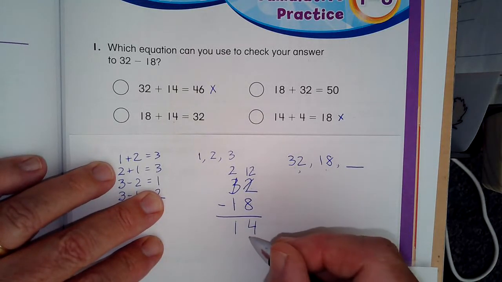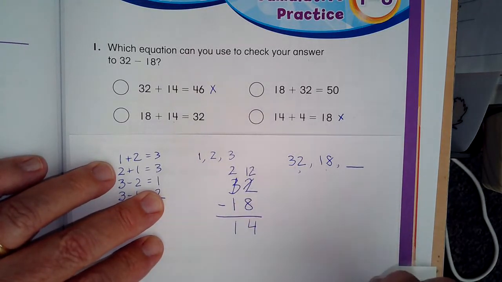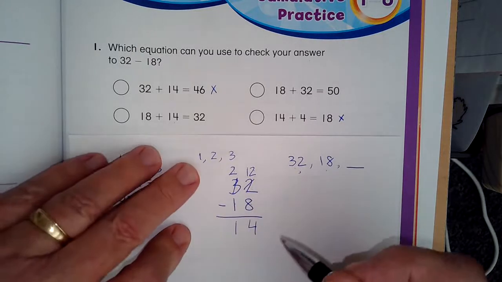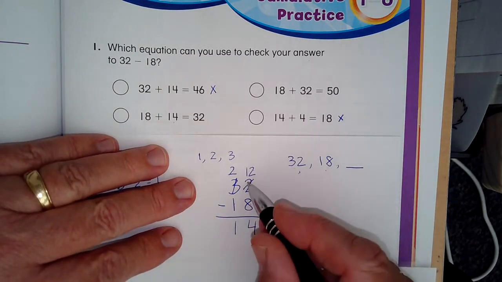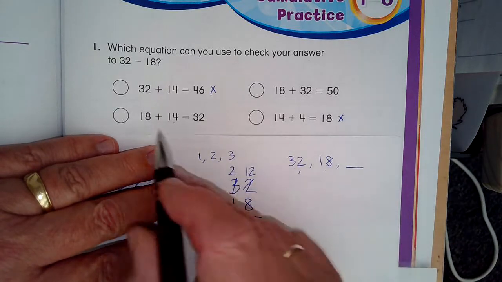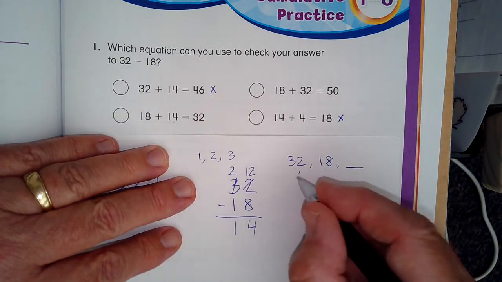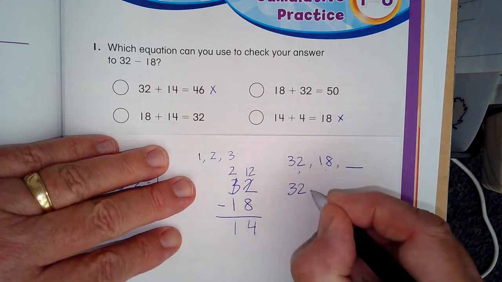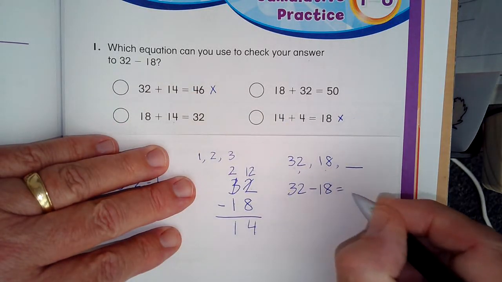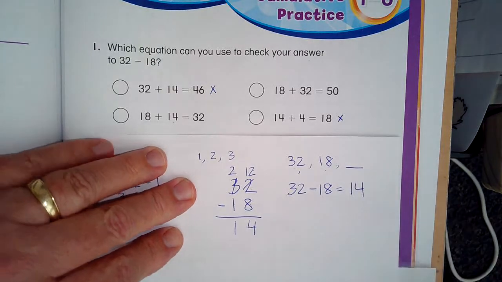Now let's see if I can put this into another formula, another way to look at it, like a fact family. All right, so now I need a 32, an 18, and a 14. Let's see, so 32 minus 18 equals, and now I know that the answer is 14.